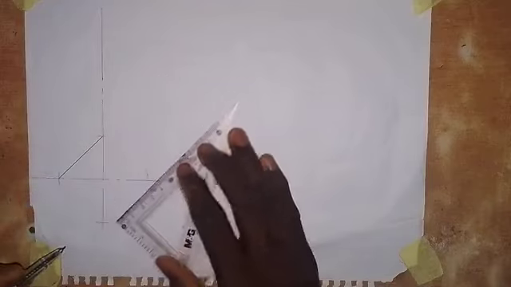So we have these points, which we are going to join together to form that square, whose side is 45 millimeters.